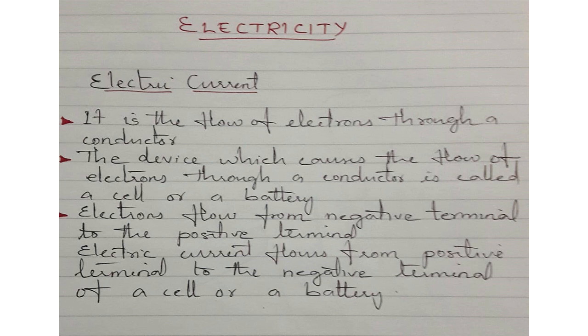As we all know, it is the flow of electrons through a conductor. Suppose you hold a wire and leave it on a table, then we can see that the current will not flow through this wire, because current flows through a wire only when it is connected to a source of charge or source of electrons. This source of charge will provide the necessary energy for the electrons to flow. So the device which causes the flow of electrons through a conductor, we call it a cell.